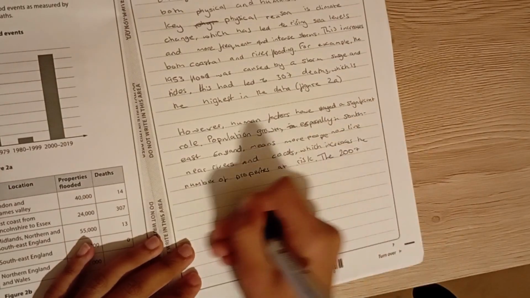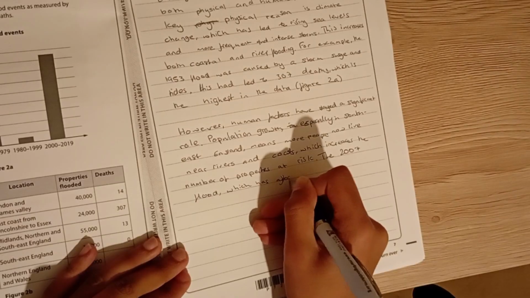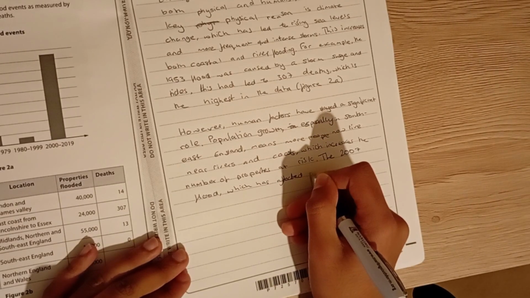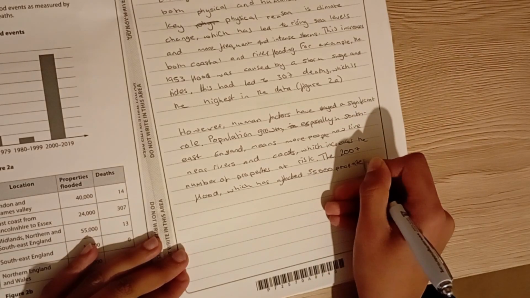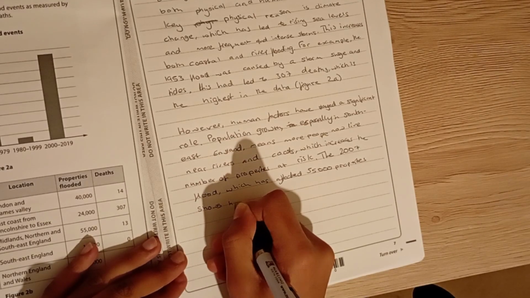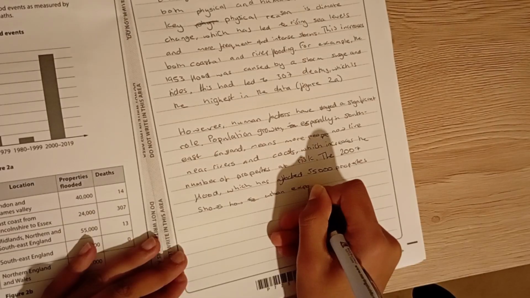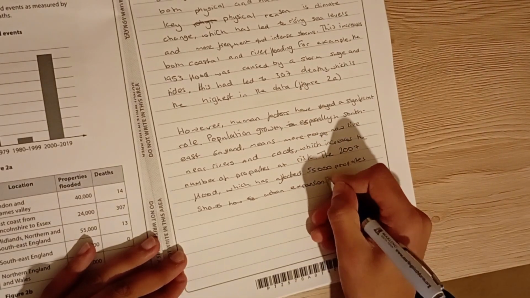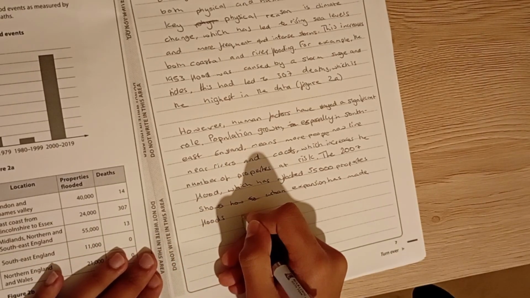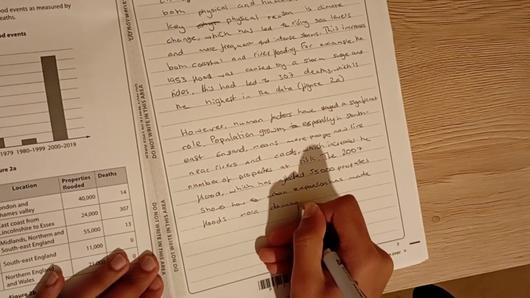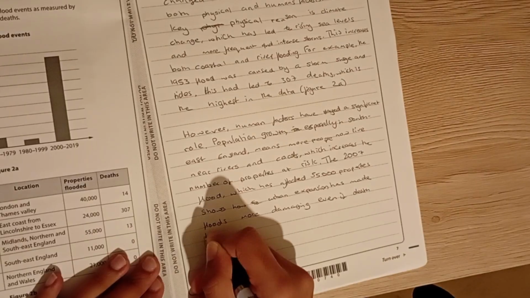We could say the 2007 flood, which affected 55,000 properties, shows how urban expansion, of course you've got to talk about urban expansion as you learn in your GCSE spec, has made floods more damaging, even if death tolls are lower.